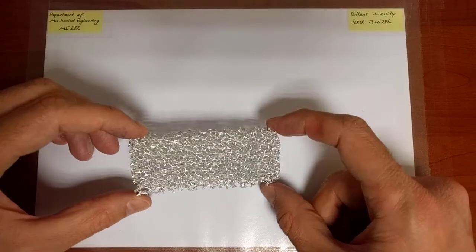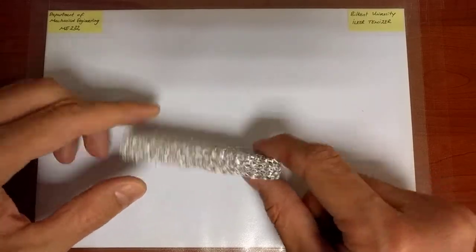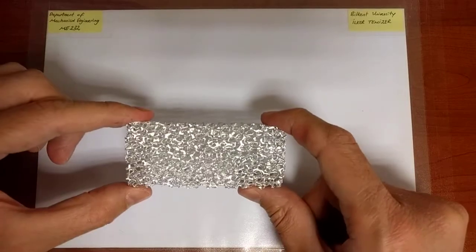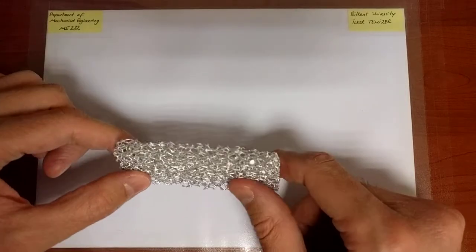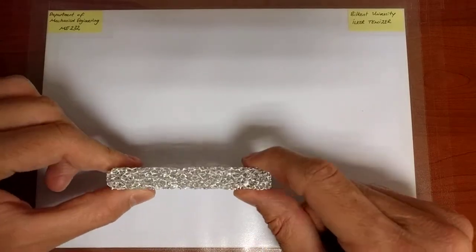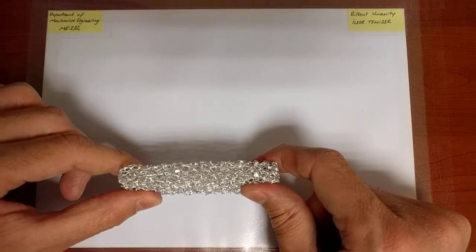So this is an aluminum foam. So it's solid. It is made of aluminum, but its properties are not the same as the properties of aluminum.